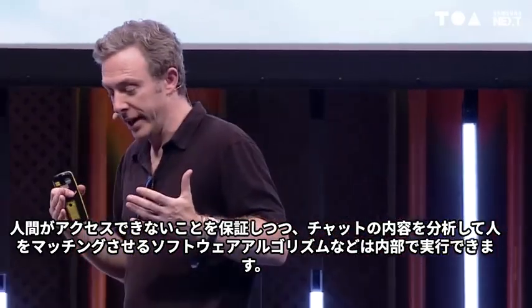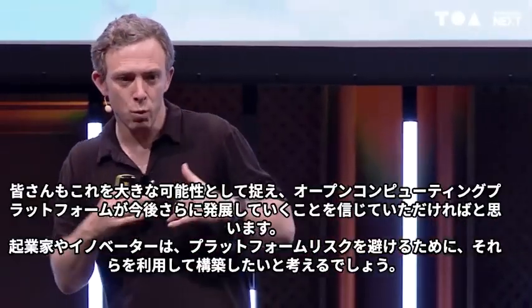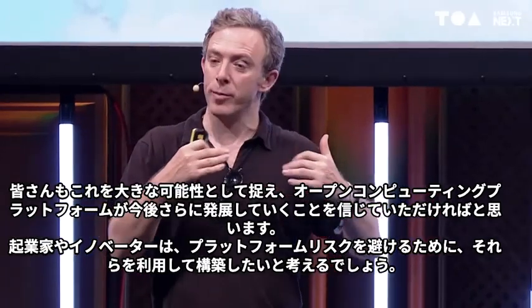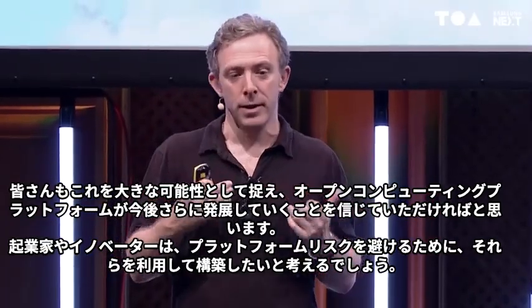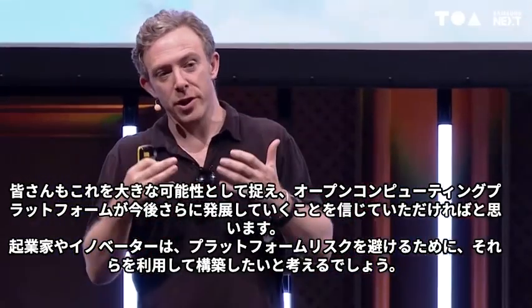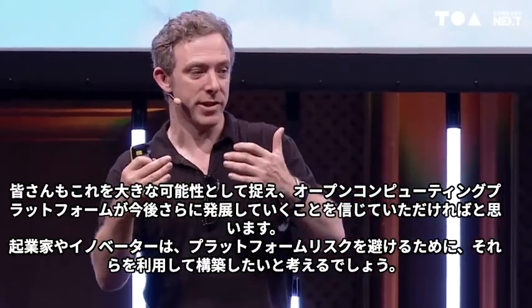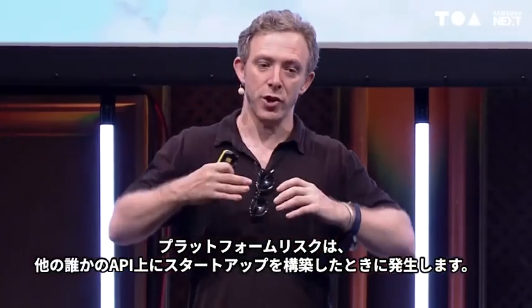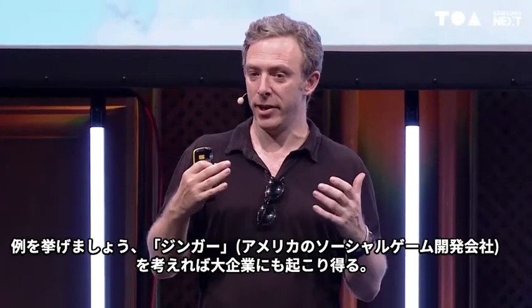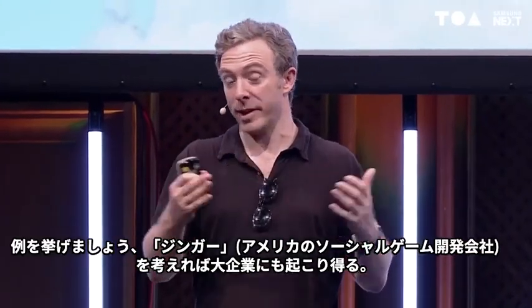And I also believe that going forwards, once these open computation platforms take root, entrepreneurs and innovators are going to want to build on them to avoid what's known as platform risk. Platform risk occurs when you build a startup on somebody else's API. I'll give you an example. It can even happen to big companies.